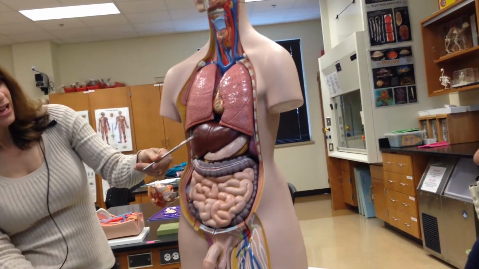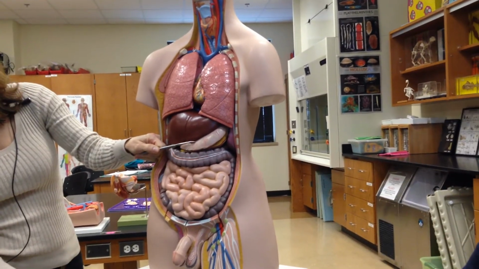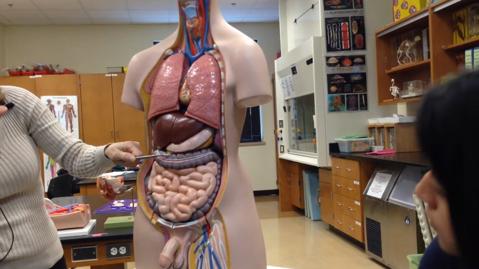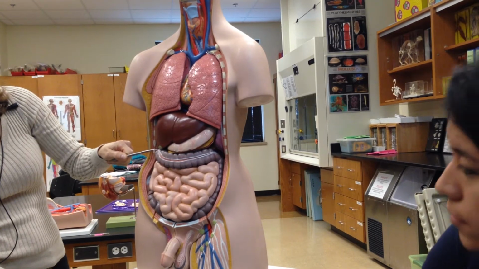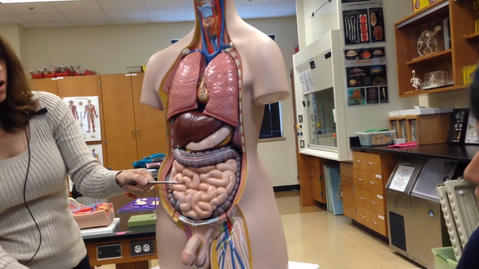Organ? Liver. Identify the organ. Gallbladder. Identify the organ peeking out. Stomach. Identify this organ, just generic. Large intestine, all in this dark brown. Identify this organ. Small intestine.